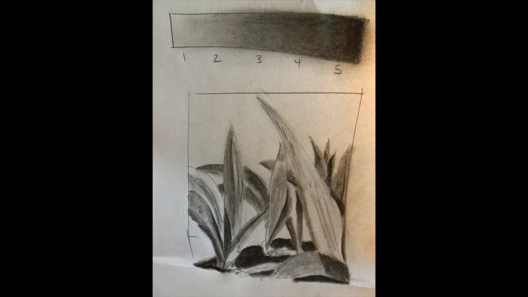Once you feel your drawing has a full range of values, from that very, very light number 1 all the way up to the very dark number 5, take a photograph of your drawing and turn it into Google Classroom.